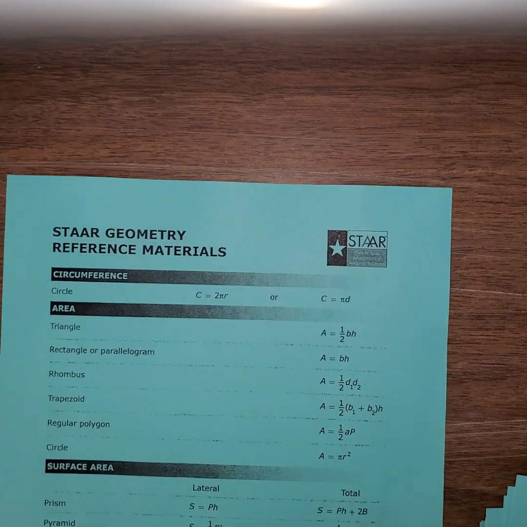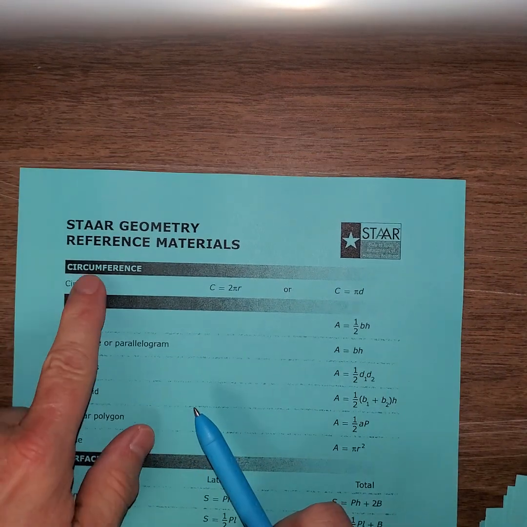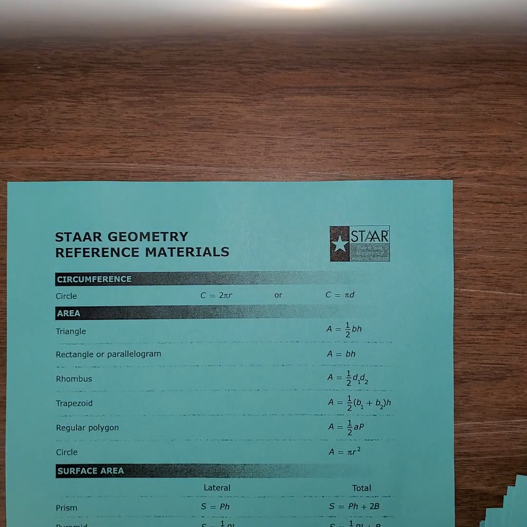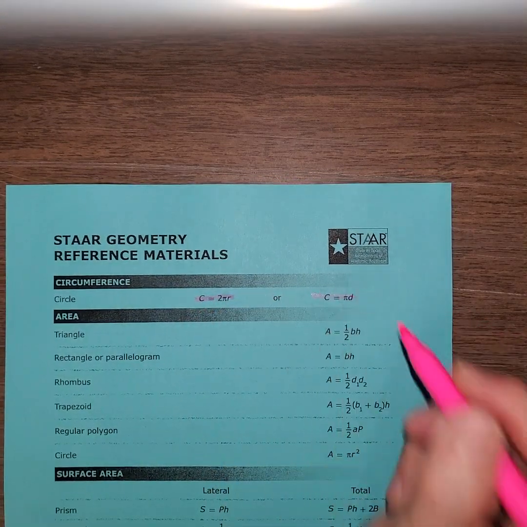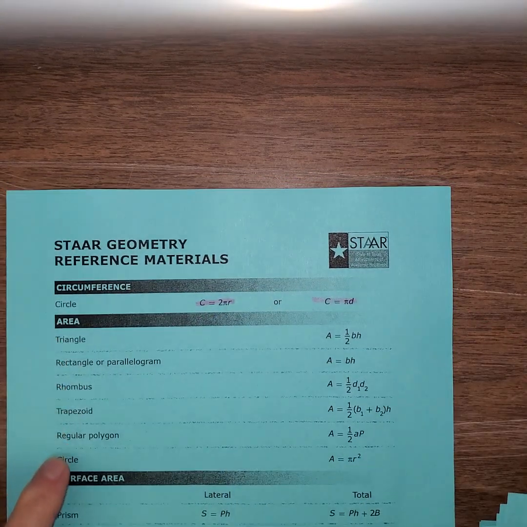Let's look at the formula chart. Okay, the formula chart, very important. At the top, you can see you've got circumference, right? Then you've got, like I said, these two circumference formulas. Then you've got area of all these different shapes.